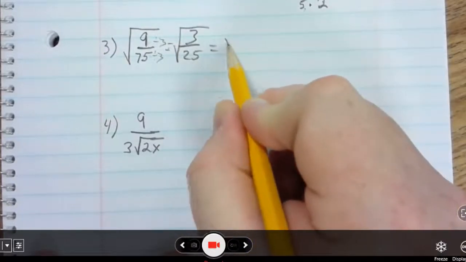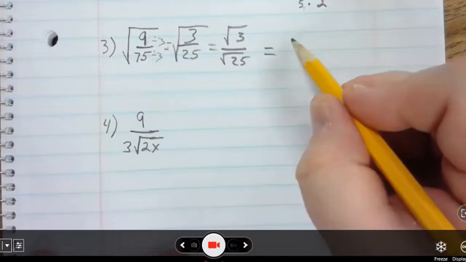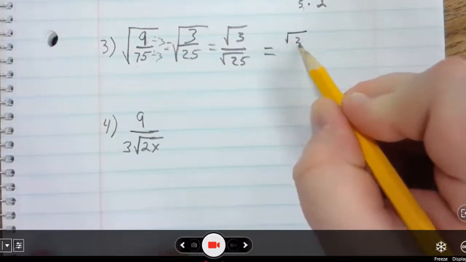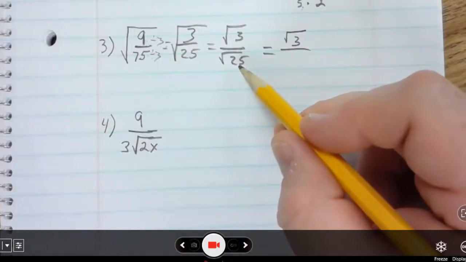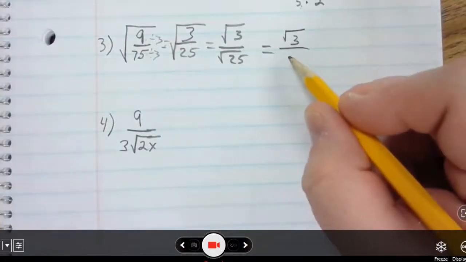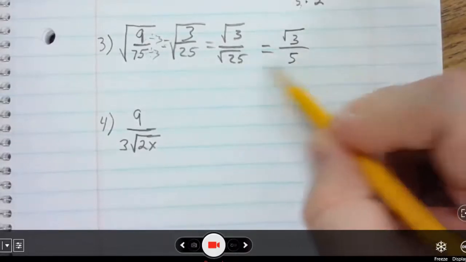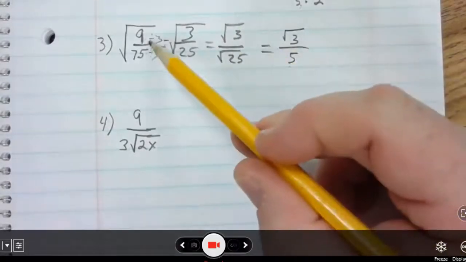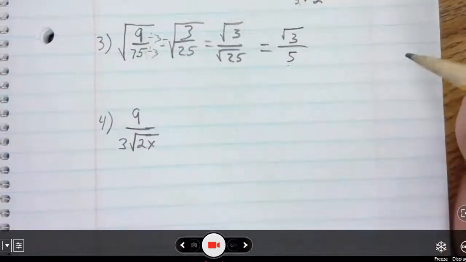And then I will separate it into the square root of 3 over the square root of 25, and then the square root of 3 cannot be reduced any further. The 25 here ends up being a perfect square, so the square root of 25 is just 5. So this ends up simplifying itself if we had just gone ahead and divided first. If you didn't divide first, you'd have to simplify the bottom a little bit more.